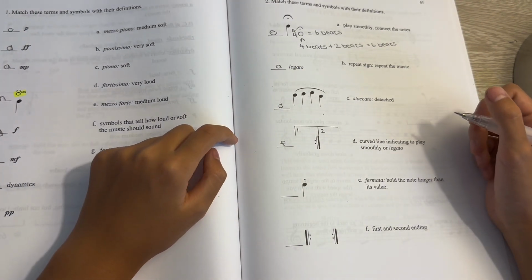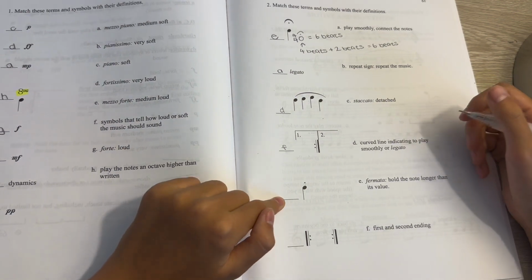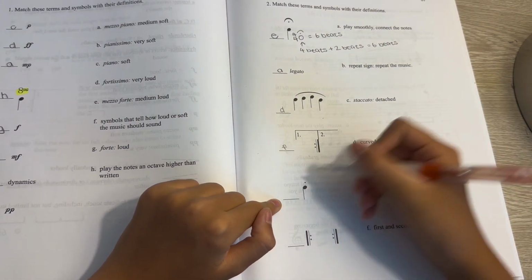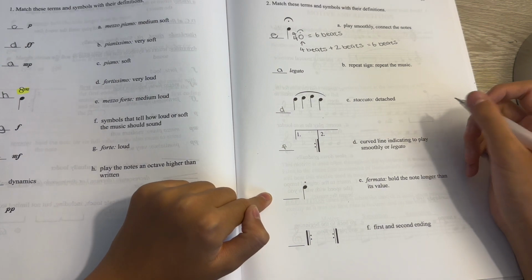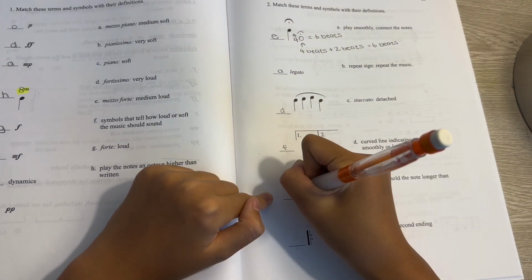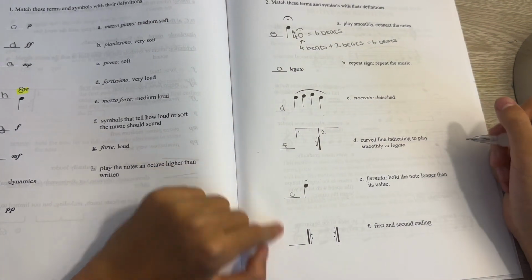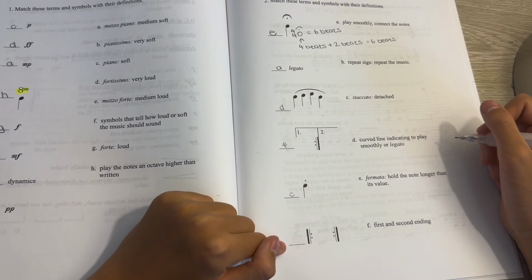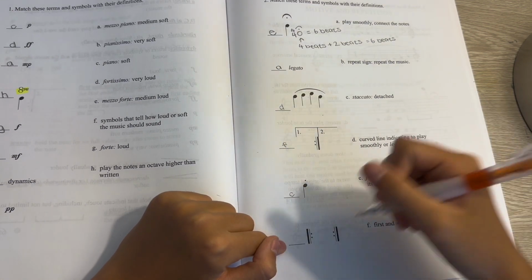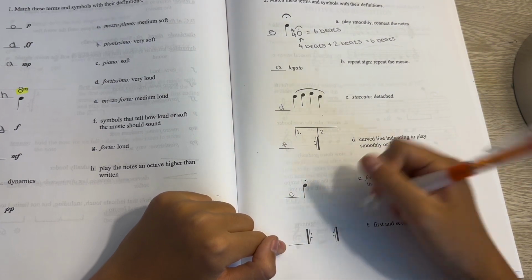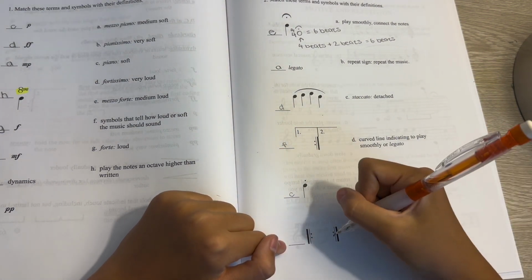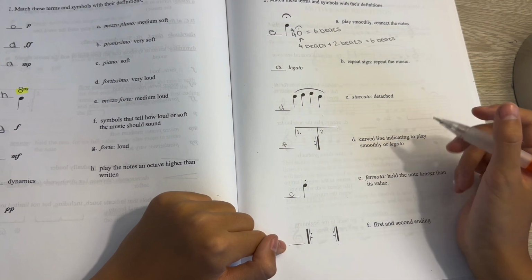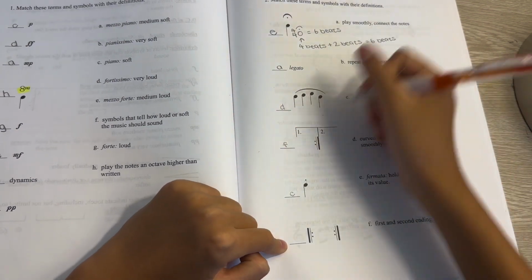So yeah, next we have this note and dot on top of it, which means it is staccato and it's detached. Okay, what about this one? This one is the repeat sign, which basically means you repeat the music in the repeat sign. Or if you don't have it, you just go back to the beginning and play again. So that means it is B.